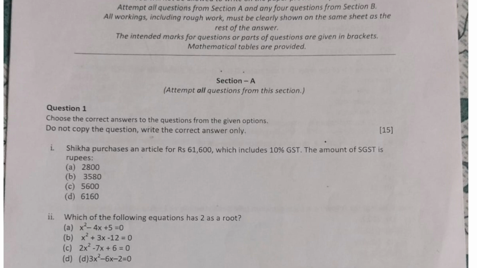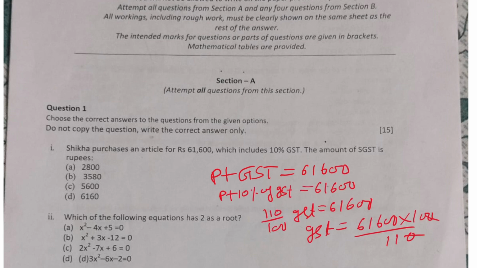So what is this? It is the price including GST, that is price plus GST, which is 61600.